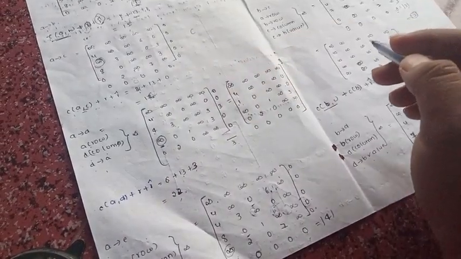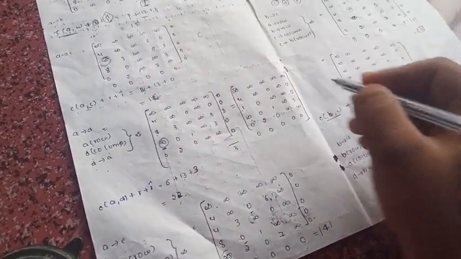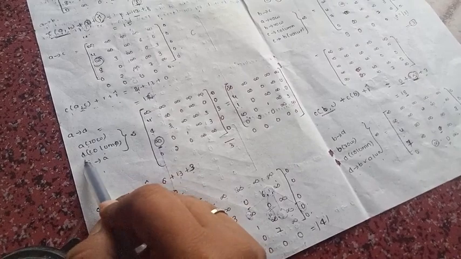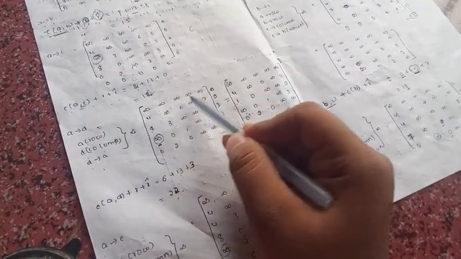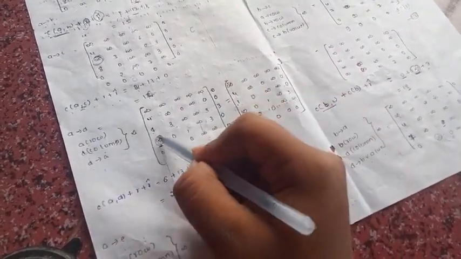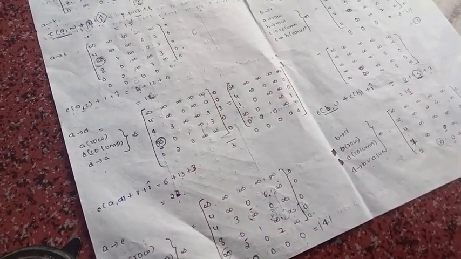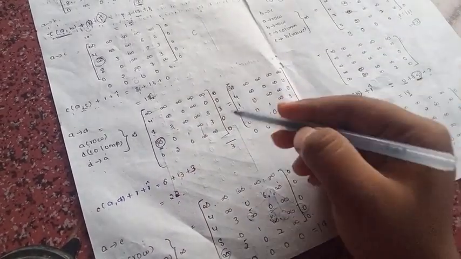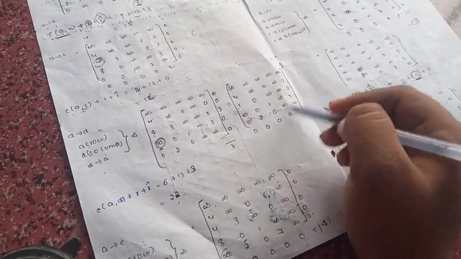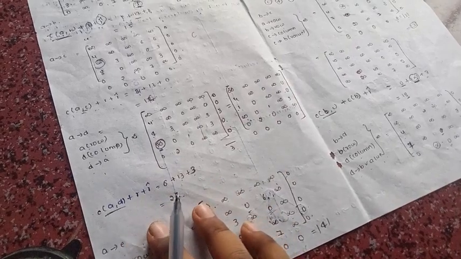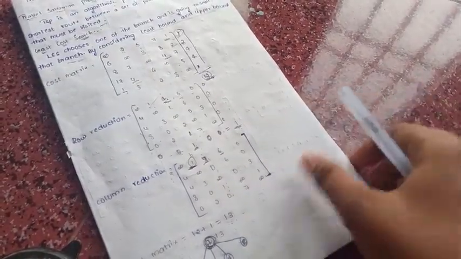After that we can find A to D. How? Here A row, D column and D to A value must be infinite. The remaining values are the same as for the previous matrix. After doing the row reduction, the matrix is like this. Here we can find the value of C of A comma D from the previous matrix. The value is 3.